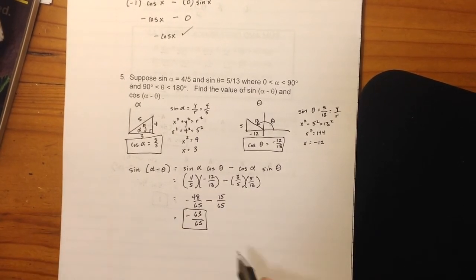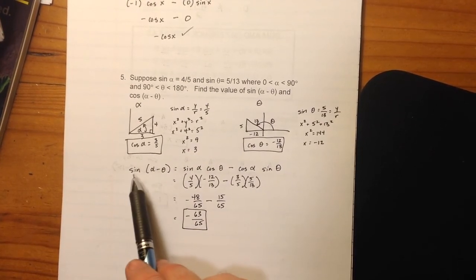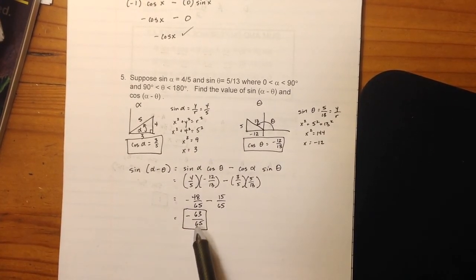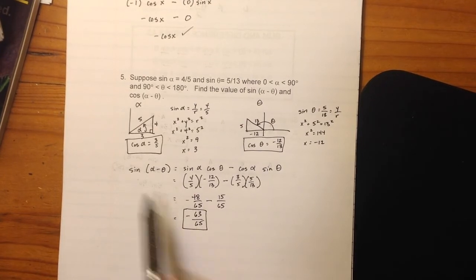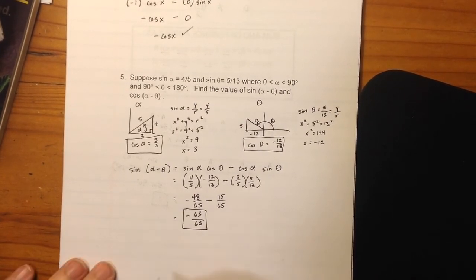Notice it's still greater than negative 1. Remember that no matter what we're doing with sine and cosine, it will always be between negative 1 and positive 1. If we'd gotten negative 66 over 65, we would think, all right, something's wrong here, because there's no way that sine's going to be less than negative 1. All right, so be careful with that.